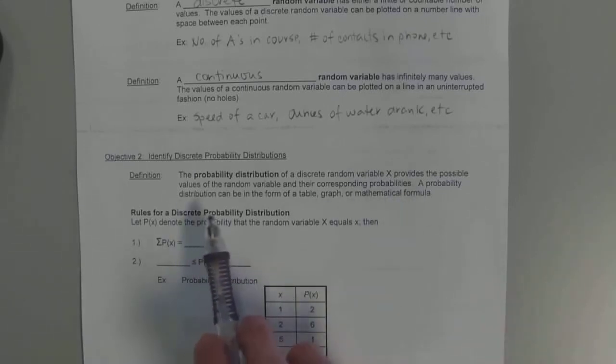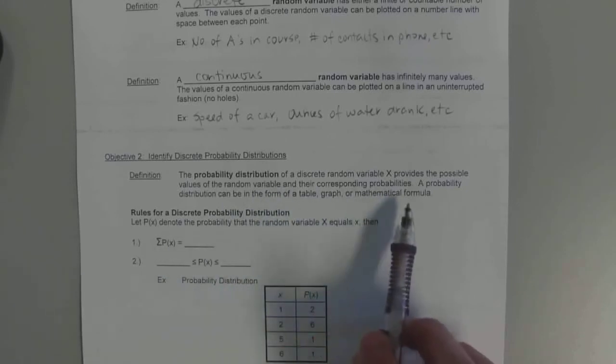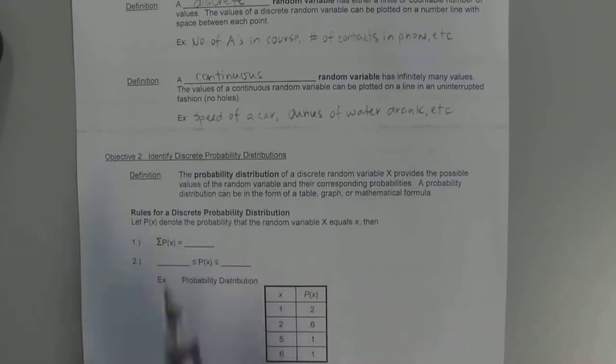A probability distribution can be in the form of a table, graph, or mathematical formula. If you remember, I showed you an example in our book where it was the M&M colors, right? Blue, red, green, yellow, brown, I don't remember. But then it had the percent of what color was red, blue, and so forth. That was a probability distribution because it had the outcomes and the corresponding probabilities.